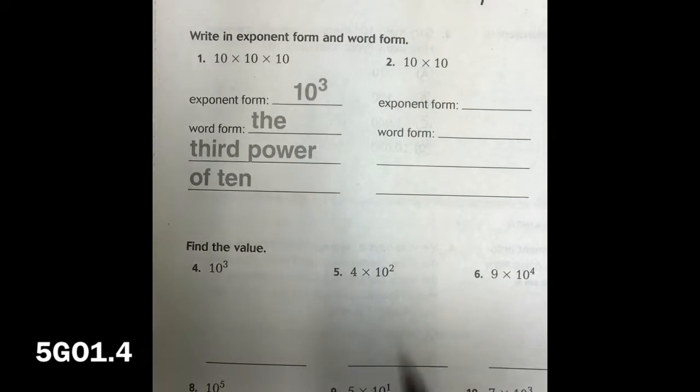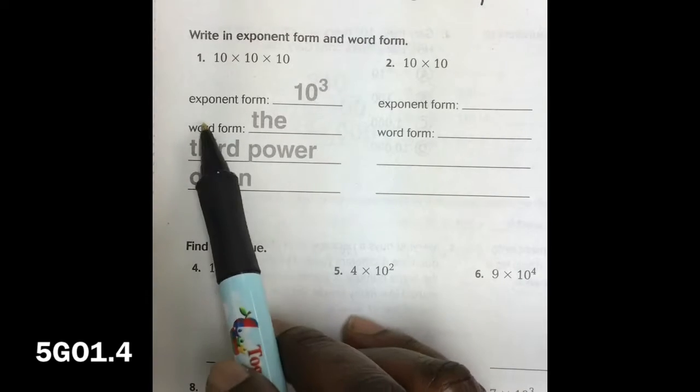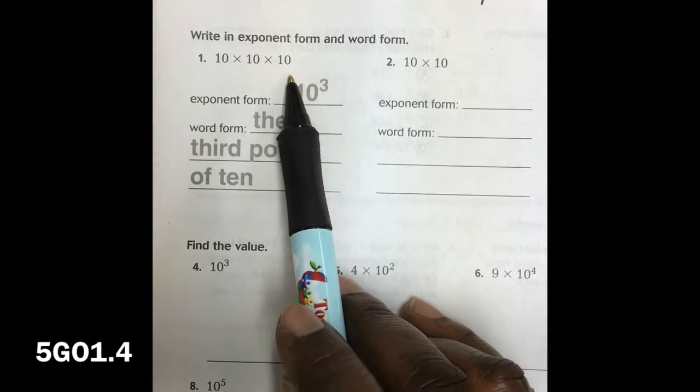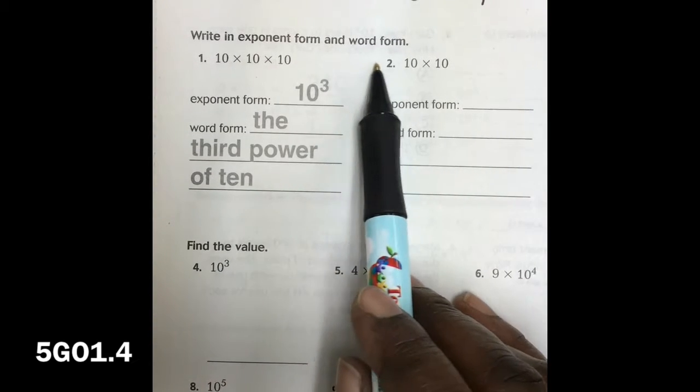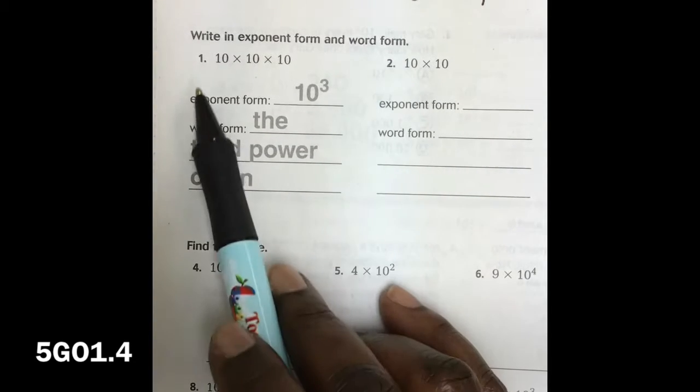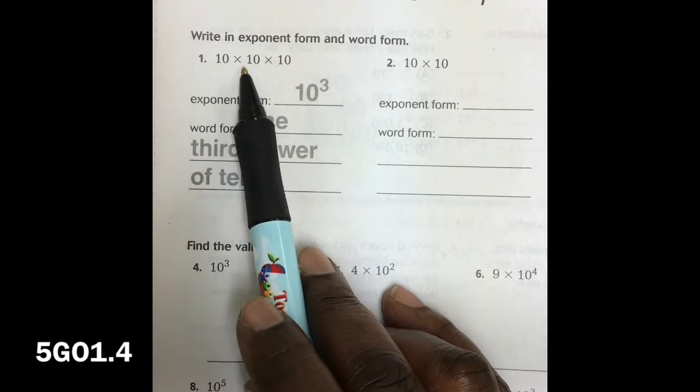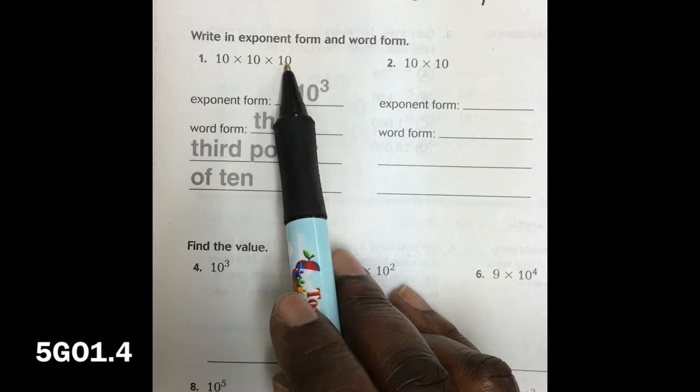5GO 1.4. Okay? We are working with powers of 10 and exponents. All right? Let's review the example. The example here says, write in exponent form and word form. Here we have 10 times 10 times 10.